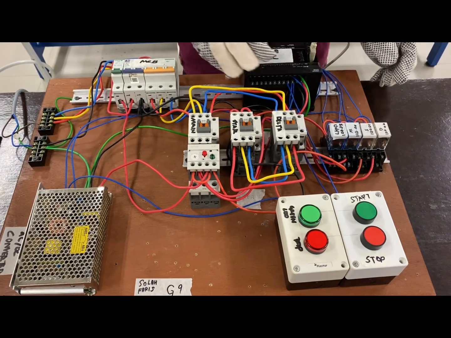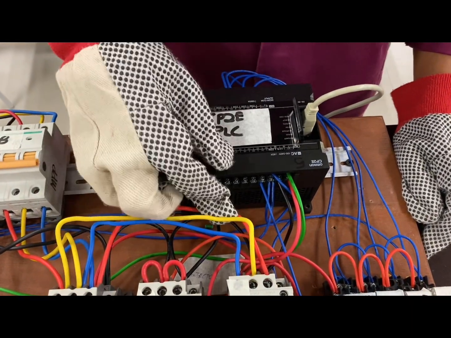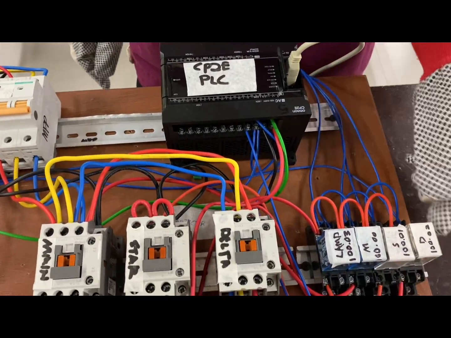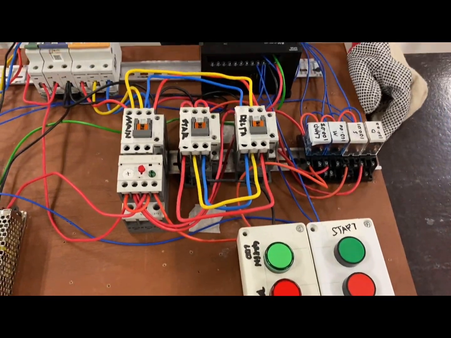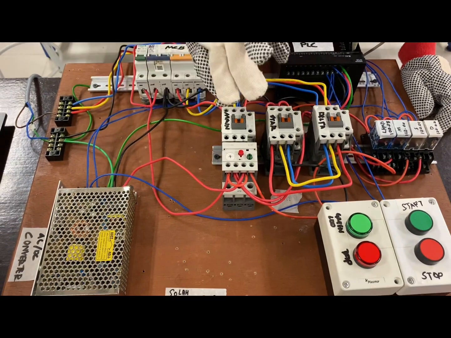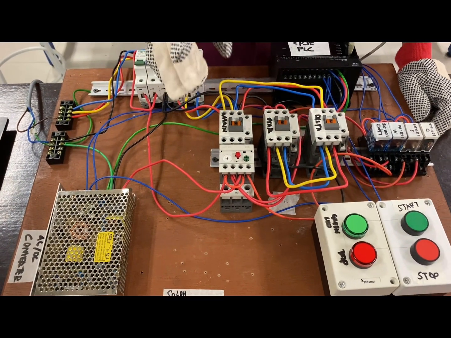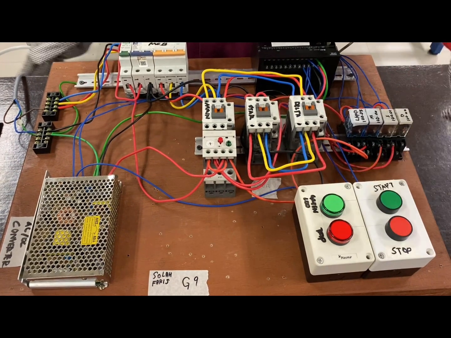The input and output channels in the PLC use DC current, the output of the relay uses DC current, and the start and stop buttons also use DC current. The alternating current flows in the main, star and delta contactors and the torque, and also in the start and stop button.